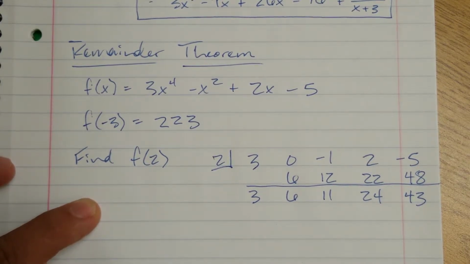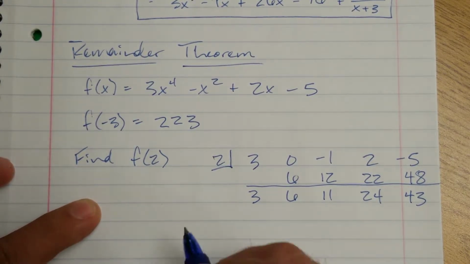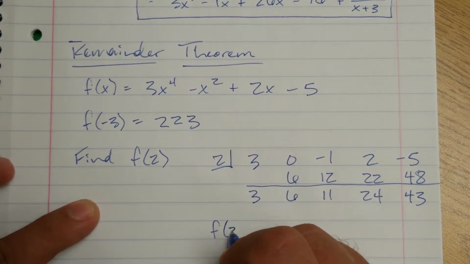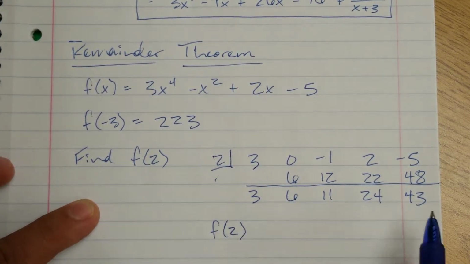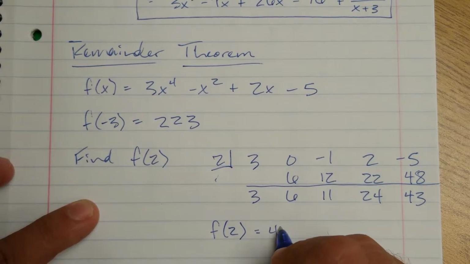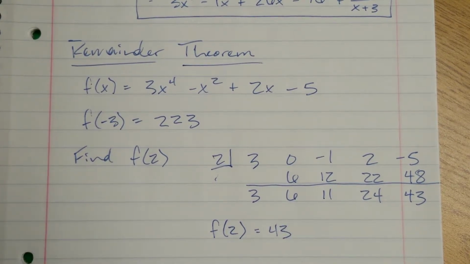So my remainder is 43. So that means that f of 2, whatever's in the box there, equals 43. Okay? So sometimes that can actually be quicker, but more than anything, it's just another method to plug in an input and get an output.